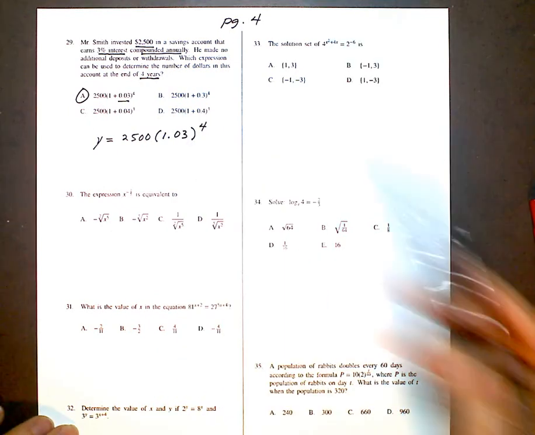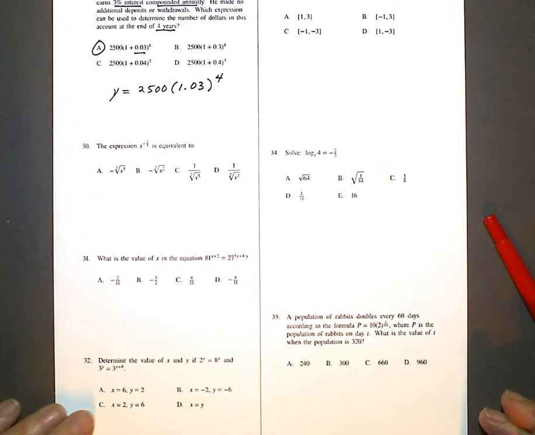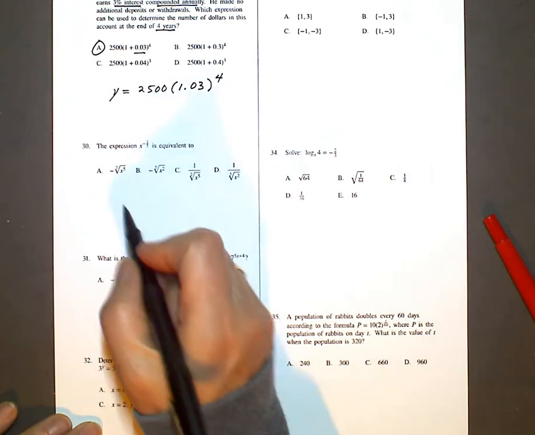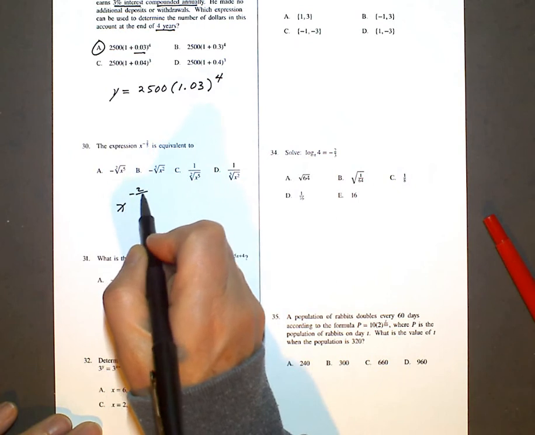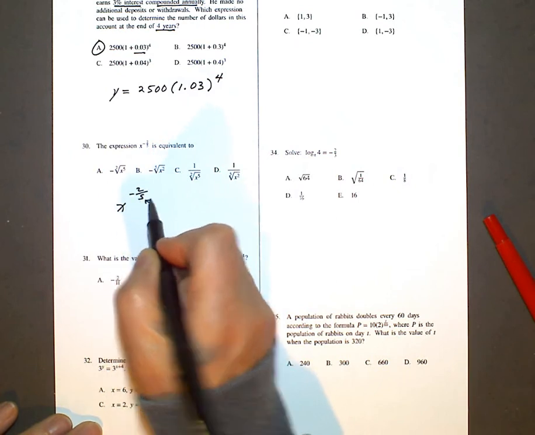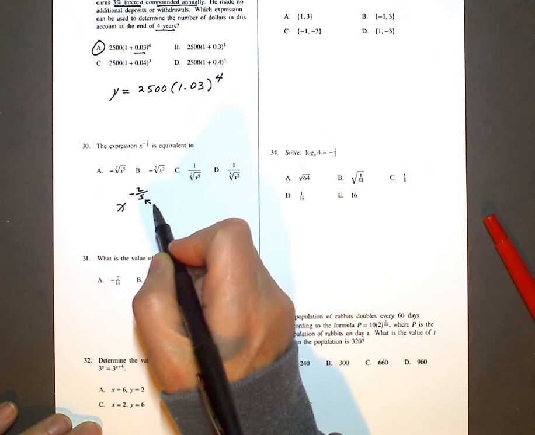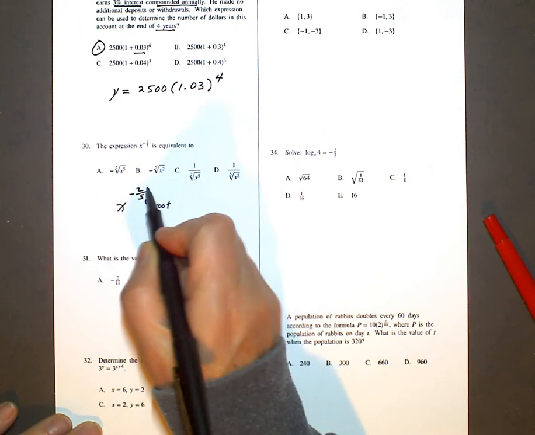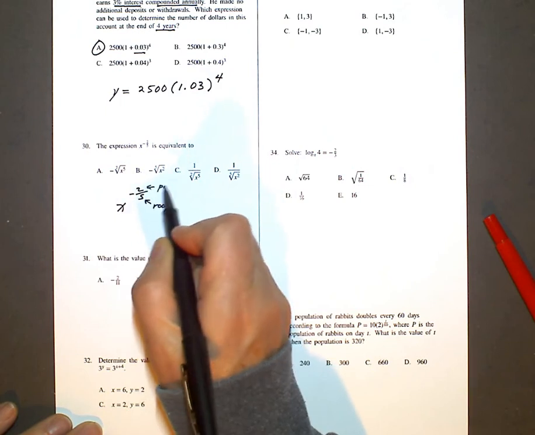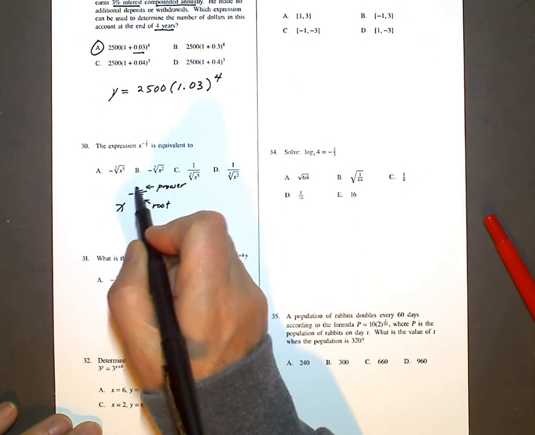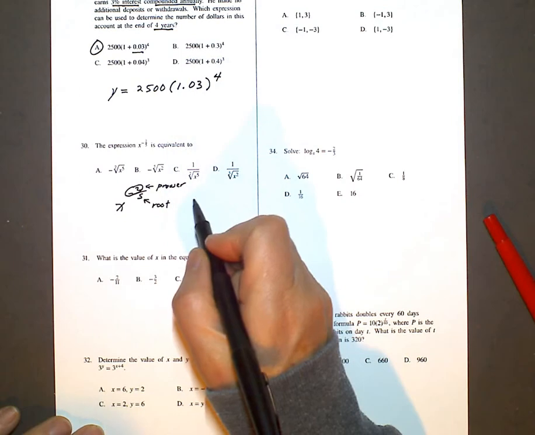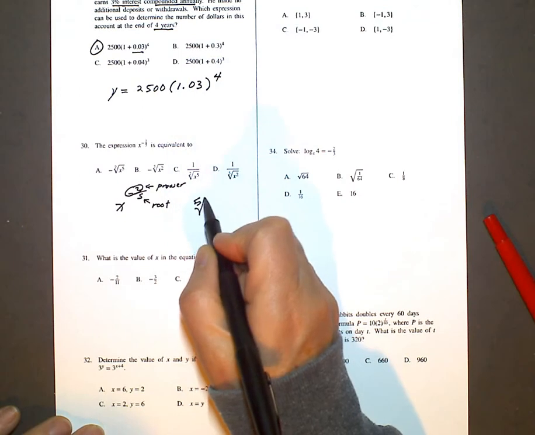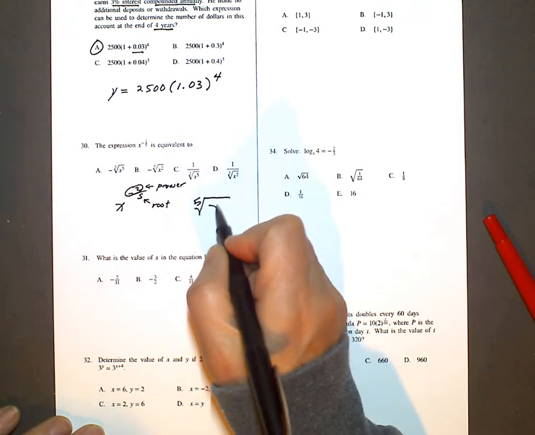So choice A. Number 30, expression x to the negative 2/5 is equivalent to. Okay, so when I get something like this, this tells me the root. Remember, that's the root, and this is the power. And I'm going to always attach that negative to the numerator. So I'm going to have the fifth root of x to the negative 2.